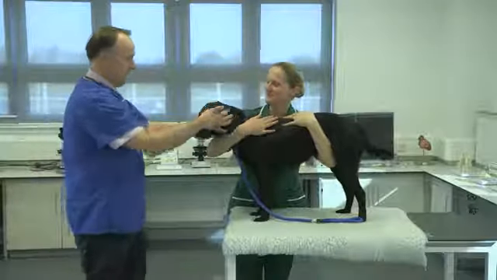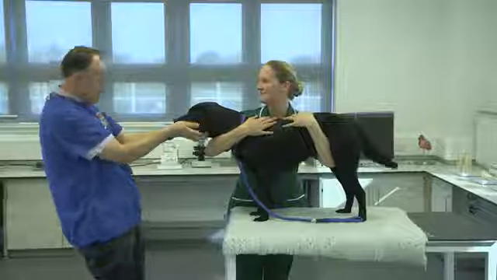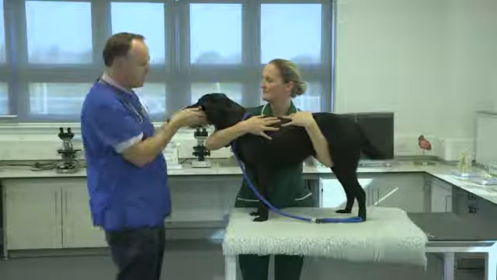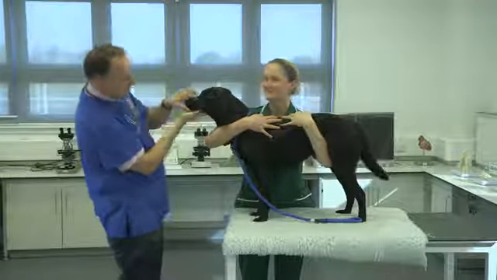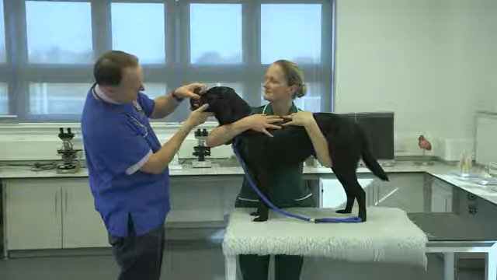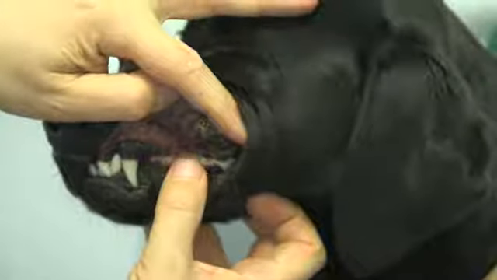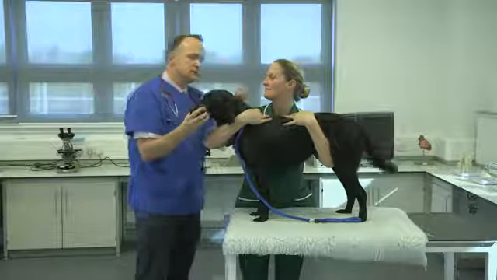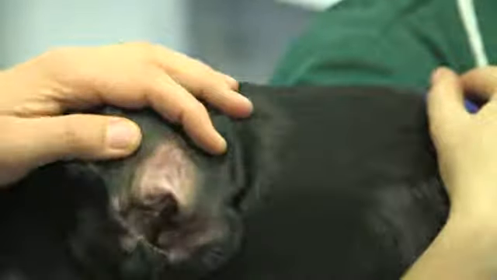So now Neil, my colleague, is going to examine Juno, and he starts by evaluating her head, looking at the symmetry of both sides, then looks at her eyes to evaluate the colour of the membranes, which should be a nice healthy pink colour. He's looking at her teeth and her gums now, and he's just checking that the capillary refill time, which is an indicator of her circulatory function, is within normal limits. He's checking her ears for any discharges, redness, inflammation, or any problems that can be identified.